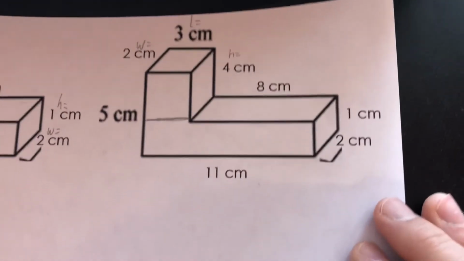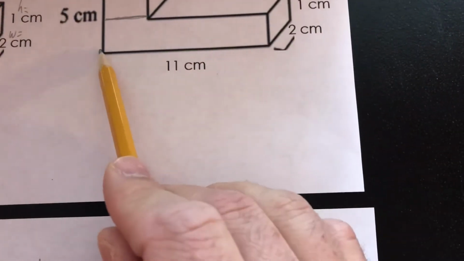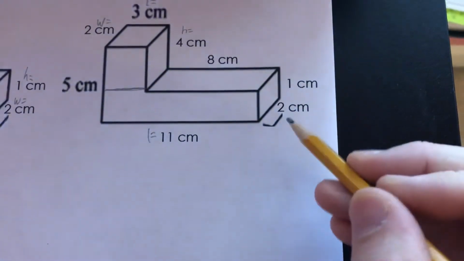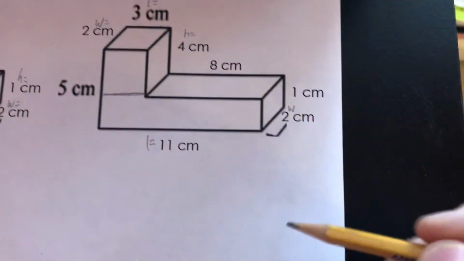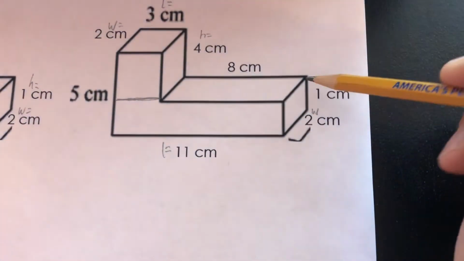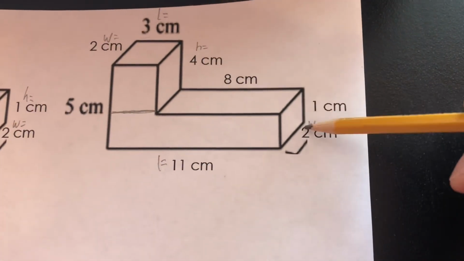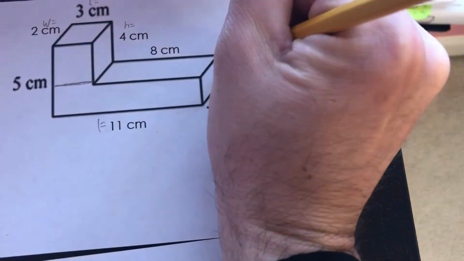Okay, so now let's go ahead and look at the large one on the bottom. So in this case, yes, this is our length right here, our 11 centimeters. Okay, so the width right here, 2 centimeters. And then the height of that one on the bottom would just be this right here, this 1 centimeter. So there's our height.